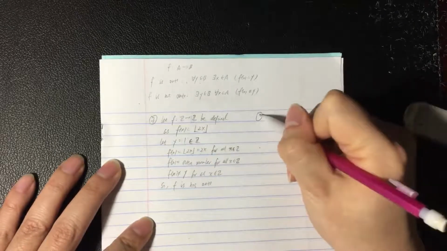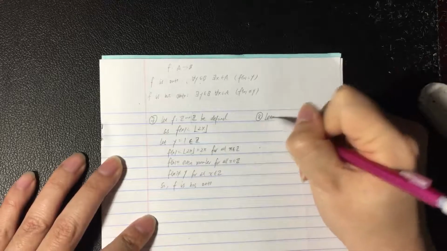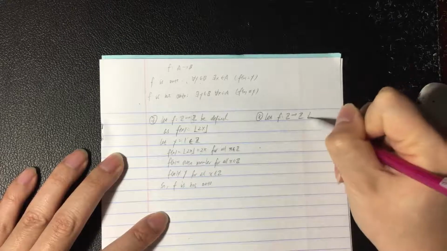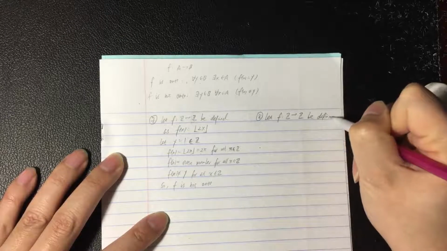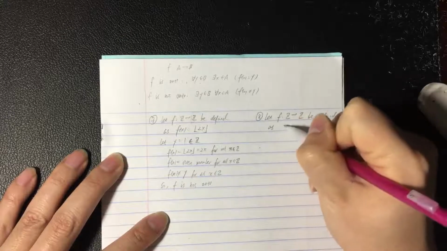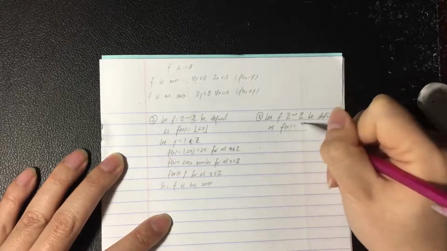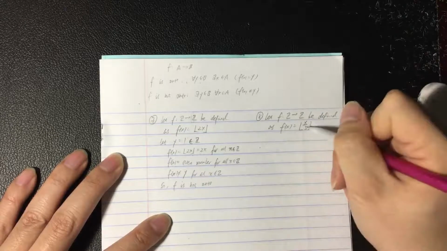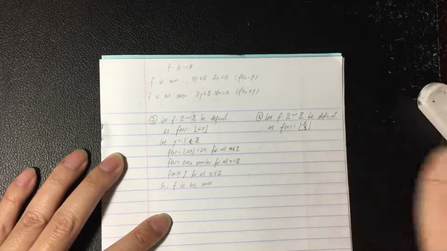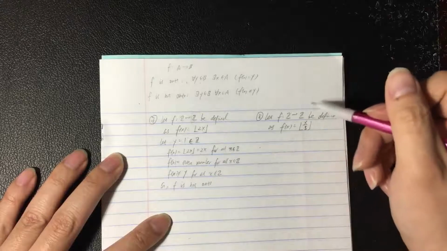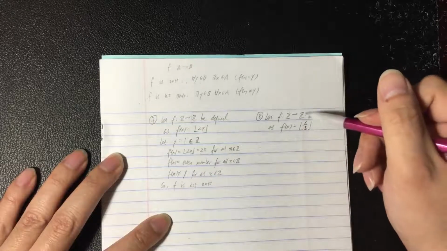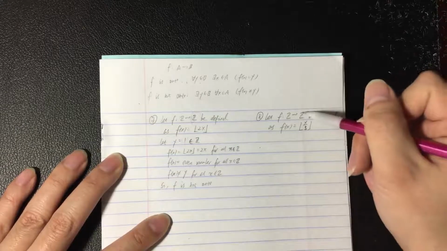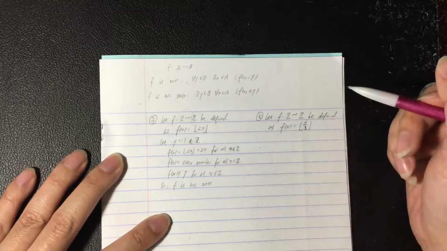Next, let f from integer to integer be defined as f of x equal to the floor function of x over 3. Is this function an onto function? Let's compare the codomain and range. If the codomain is the same as the range, then the function is onto. Otherwise, the function is not onto. The codomain contains the set of all integers. How about the range?